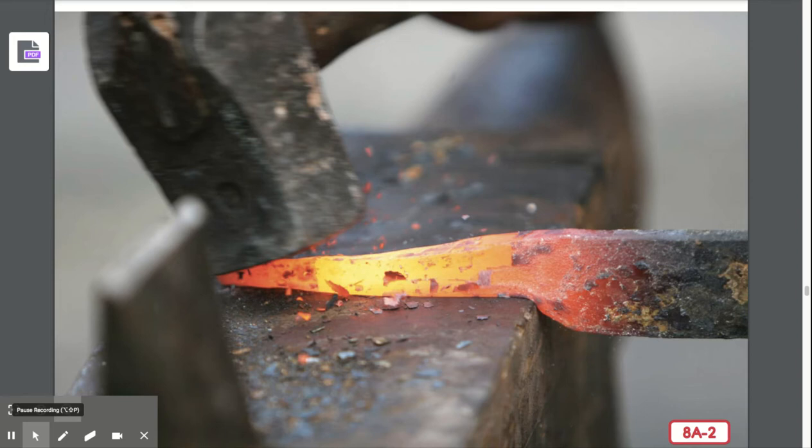Blacksmiths in early America worked mostly with iron. Iron is a very strong metal, but when it is heated in a fire, it becomes soft and pliable. That means it can be shaped into whatever shape the blacksmith wants.